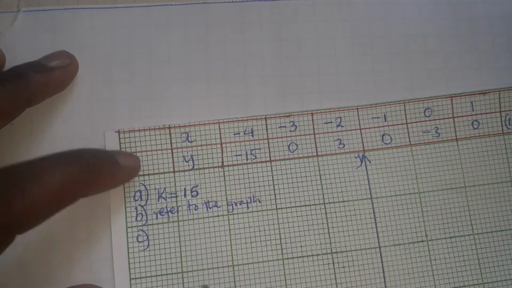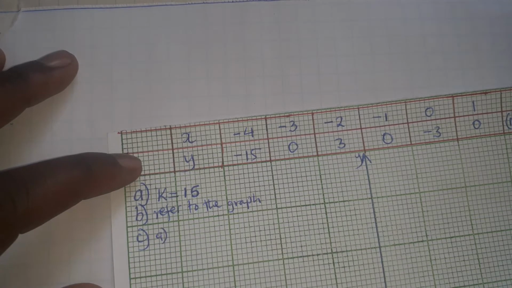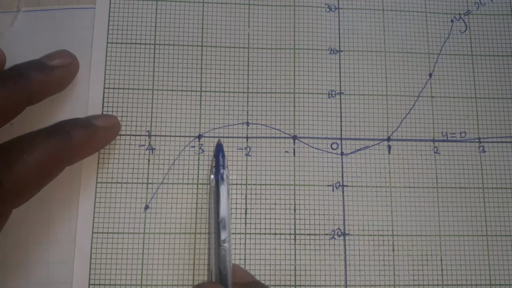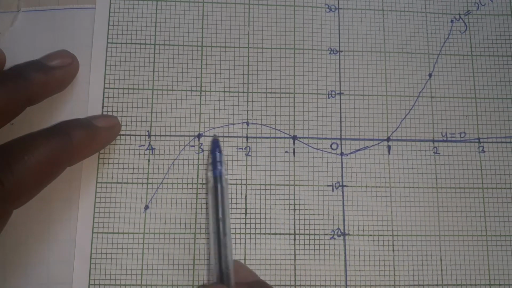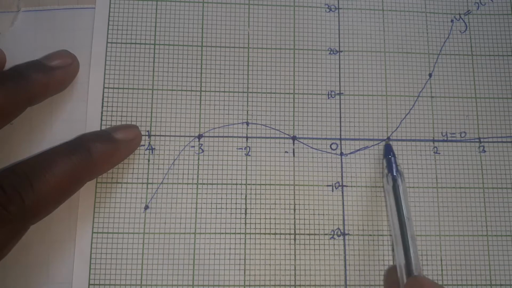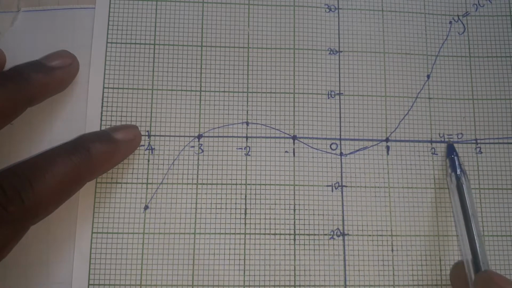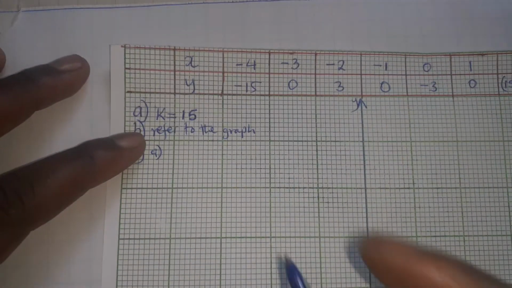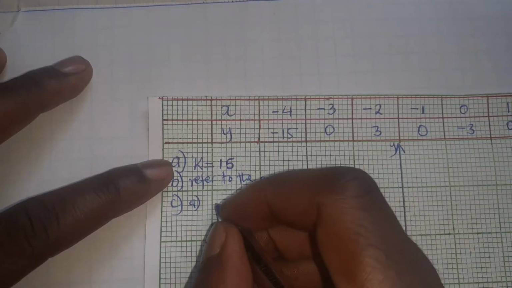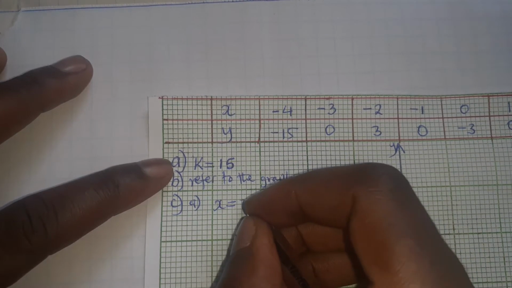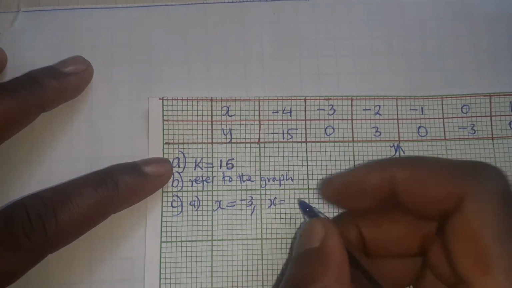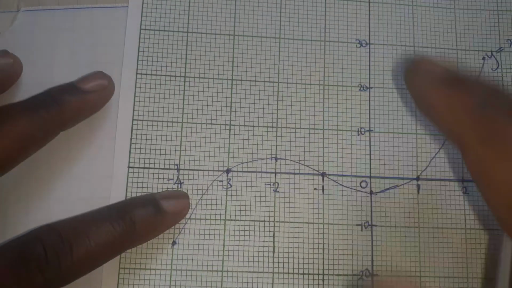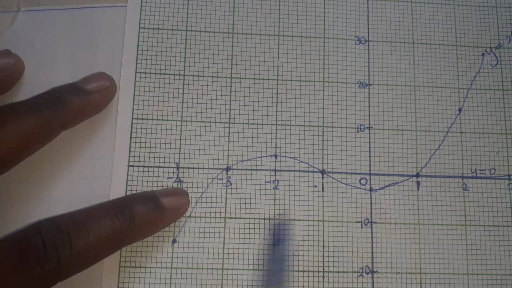So C, take note, C has got A. So for A, we need these coordinates, the points where it meets. We have this equation that I called y is equals to 0 and this graph. So we are using the graph. We are going to say x is equals to -3, and x is equals to -1, and x is equals to 1. These are the points where they meet.